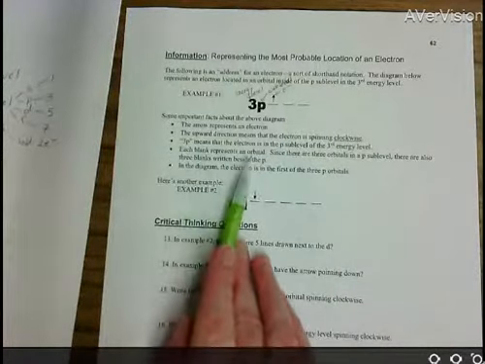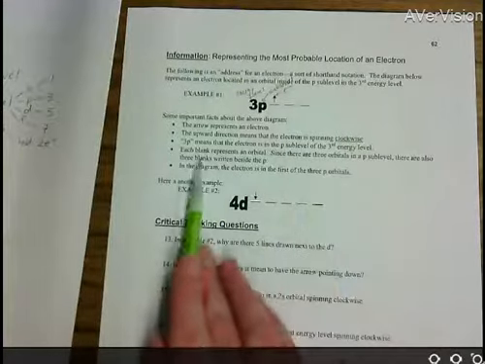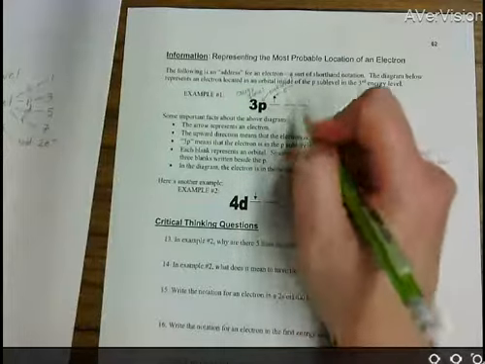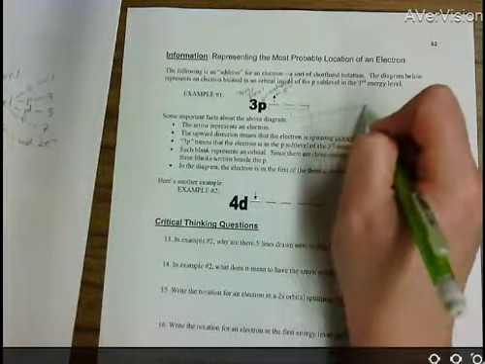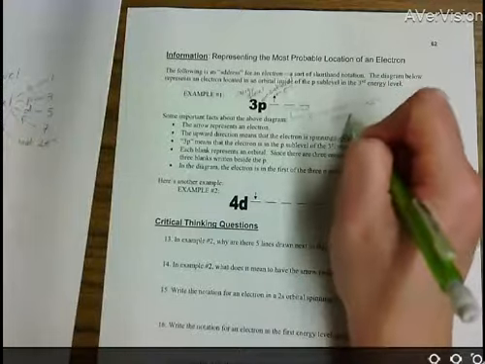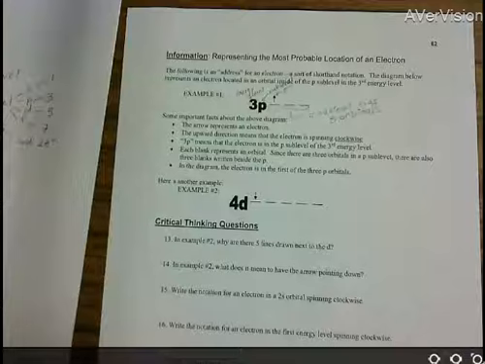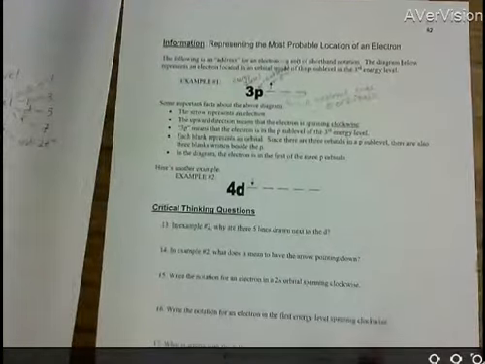Each blank represents an orbital. Since there are 3 orbitals in the p sublevel, there are also 3 blanks written beside the p. So the reason that there are 3 lines here is because the p sublevel has 3 orbitals. In the diagram, the electron is in the first of the 3p orbitals. Here's another example, example number 2: 4d, down arrow, 5 lines.